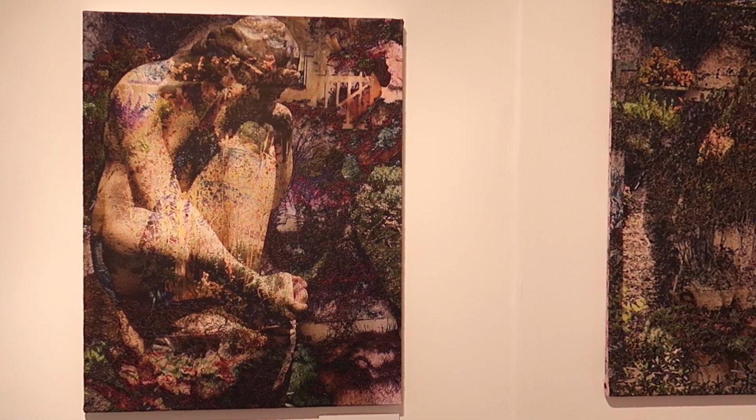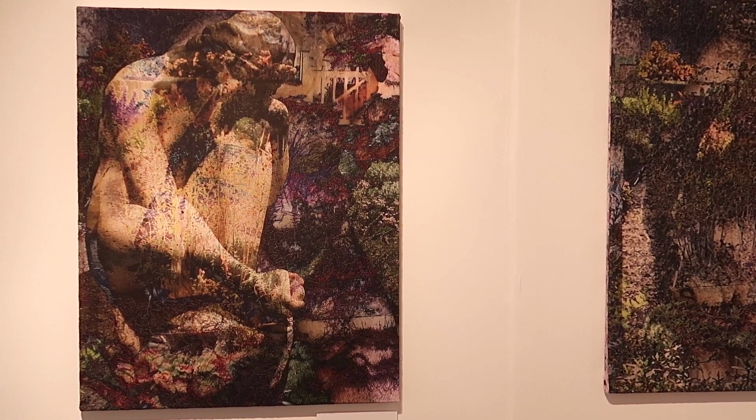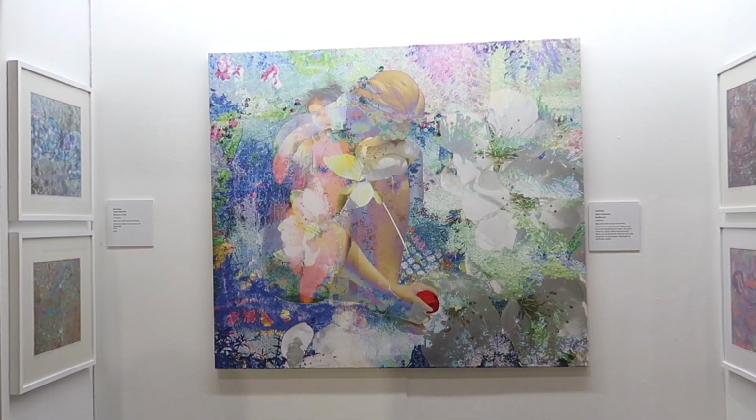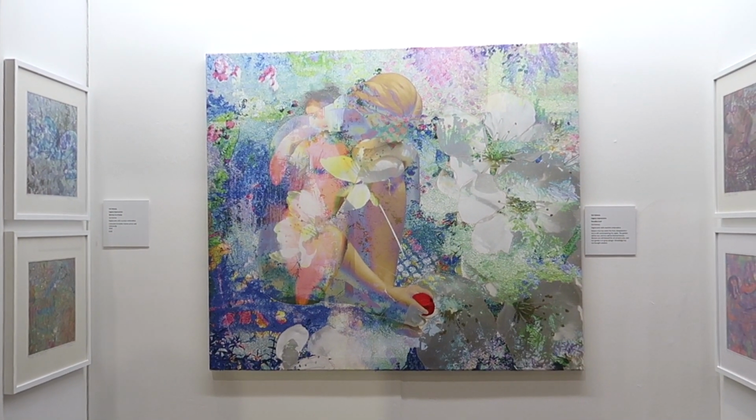So these are much more sombre pieces, perhaps because of what is actually going to happen. But even so, my colours are coming back in. So this is called Paradise Lost, because that's what's going to happen.